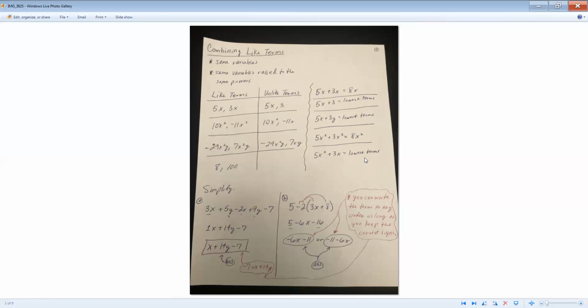So let's look at a few examples of combining like terms, simplifying expressions. Here we have 3x plus 5y minus 2x plus 9y minus 7. We'll combine the like terms. Anything that's not like, you just bring down into the next line. So 3x minus 2x is 1x. 5y plus 9y is 14y. And this negative 7 can't combine with anything, so you just bring it down. So we have 1x plus 14y minus 7.